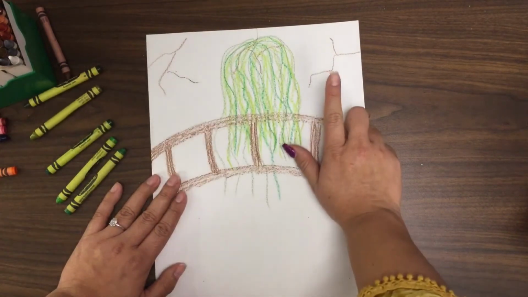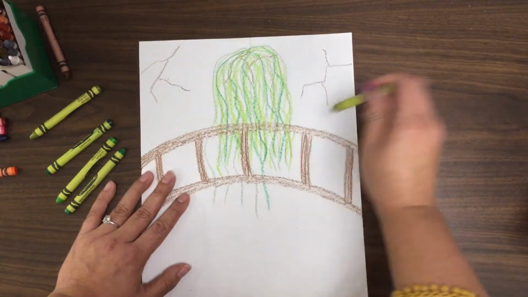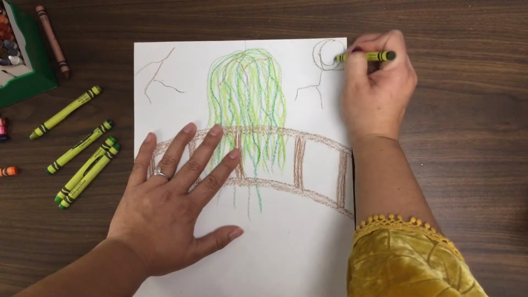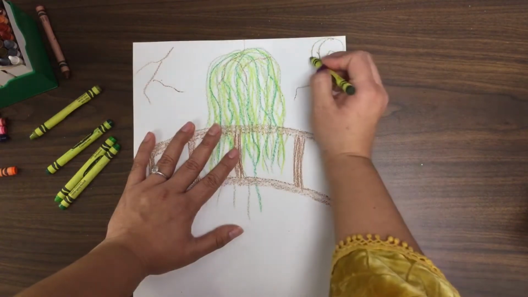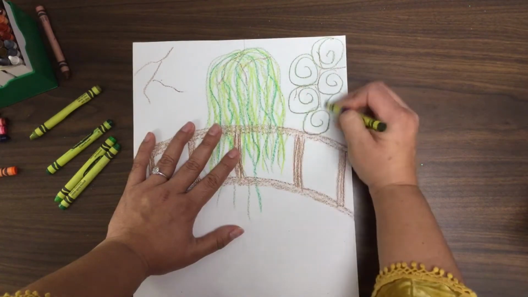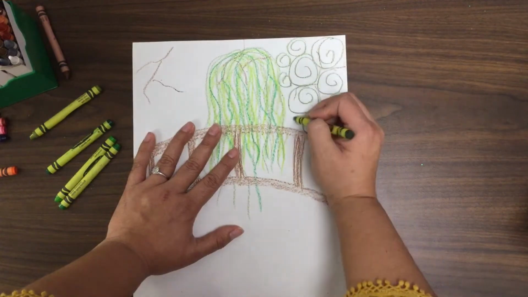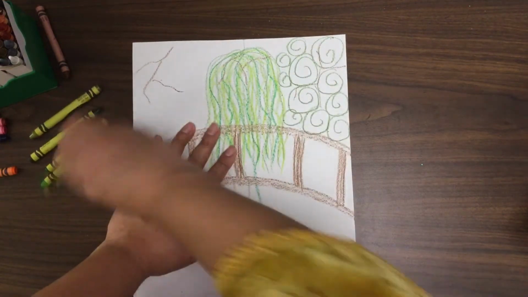There you go. Now this next one is going to be swirls. And you're going to see that I'm going to make just these big swirl shapes all along this tree branch and all the way down to the bridge. And it's going to continue down here in a little bit, but we're going to stop there for now, just on the big tree.